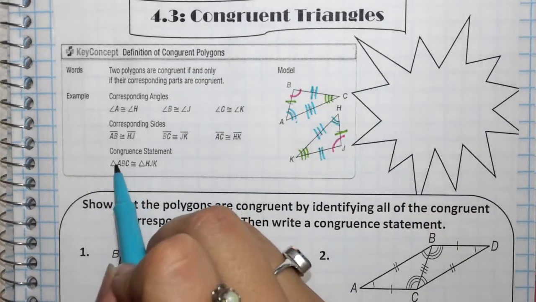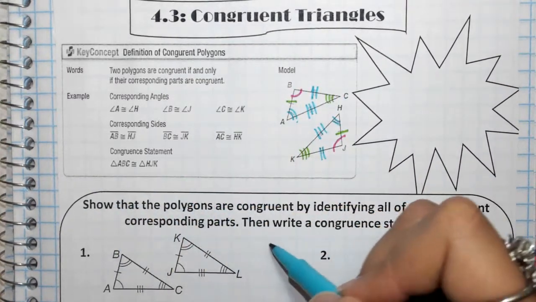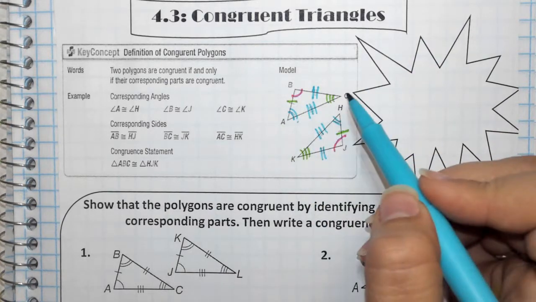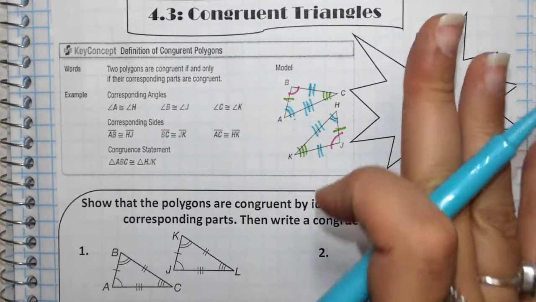Now, the way we would say this triangle is the triangle ABC is congruent to HJK. So they started with 2, 1, 3. You have to do the same thing on the other one. The order that you name them matters.